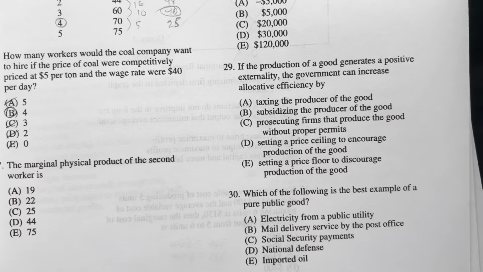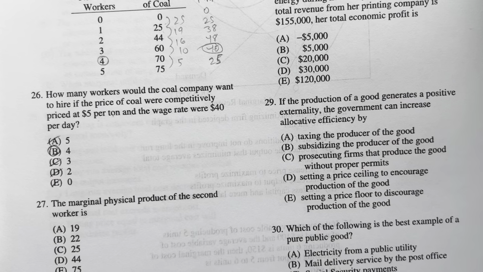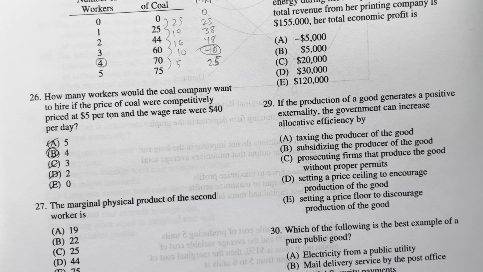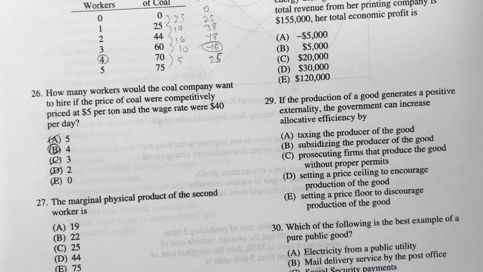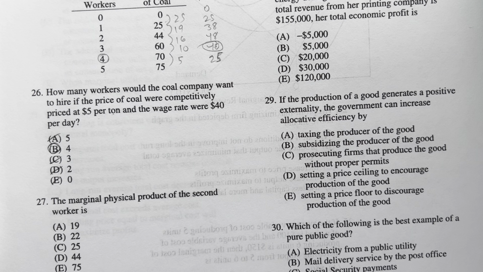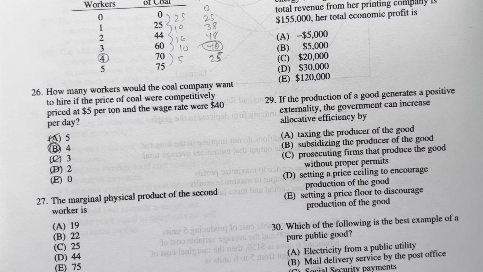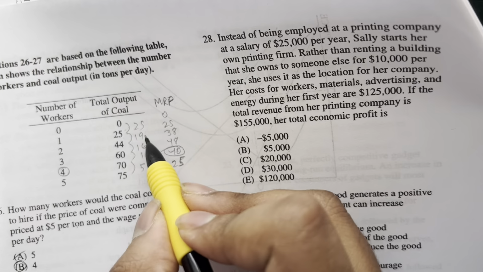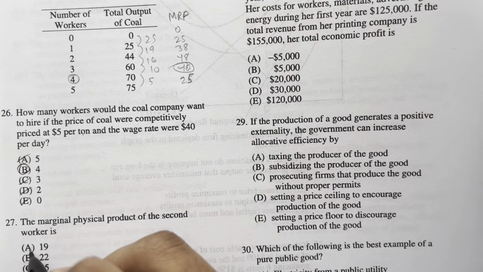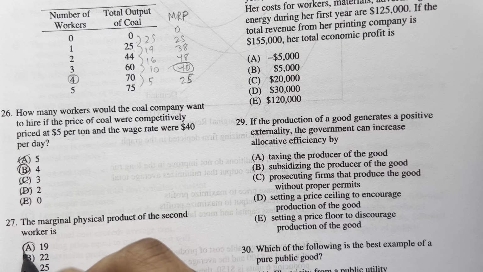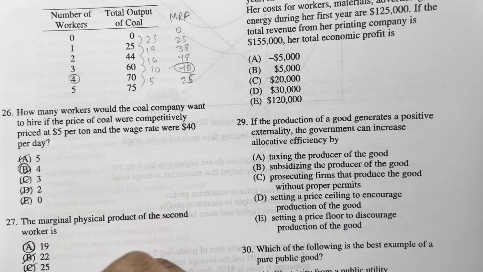27. The marginal physical product of the second worker is 19. That's how much getting the second worker is, literally 19, right? So that's it for that one.